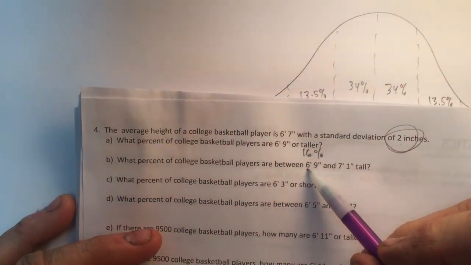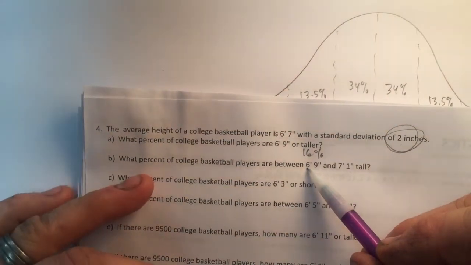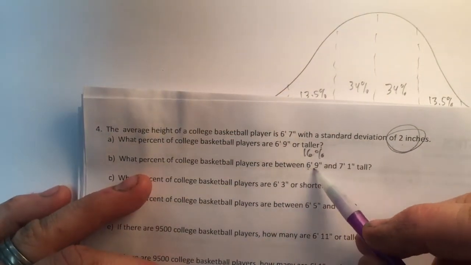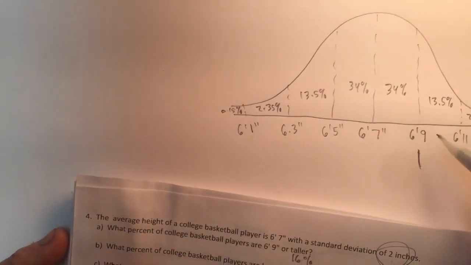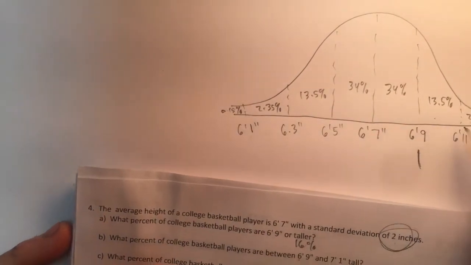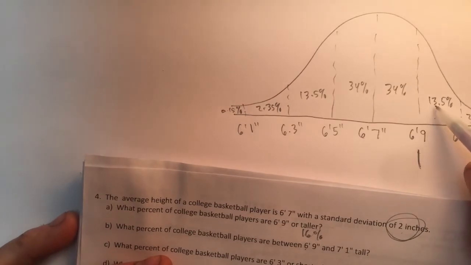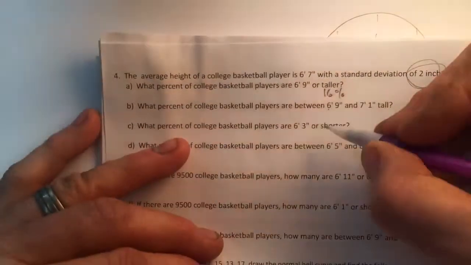All right, on this one, what percent of college basketball players are between 6'9" and 7'1"? All right, so 6'9", 7'1", I would add just these two up, which would be, what is that, 15.85?